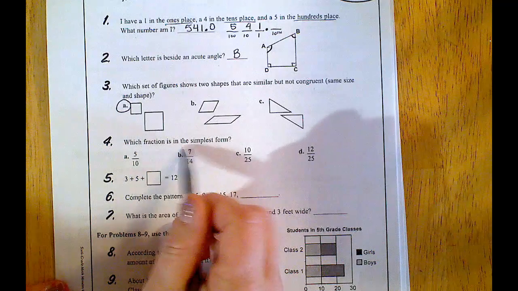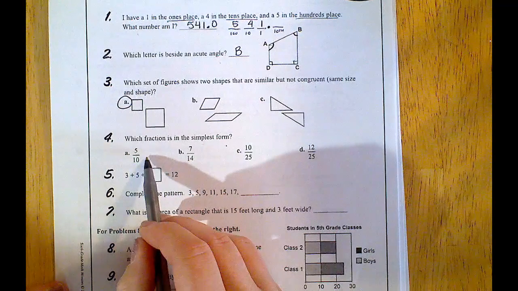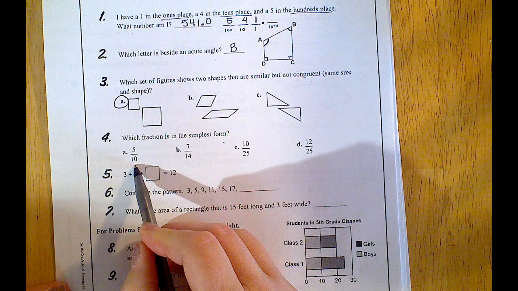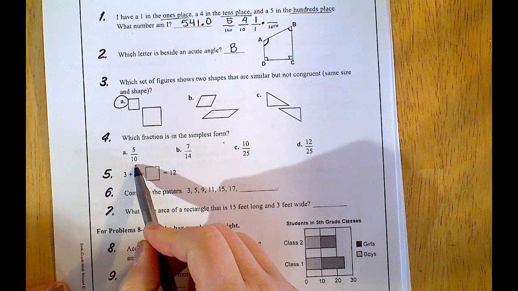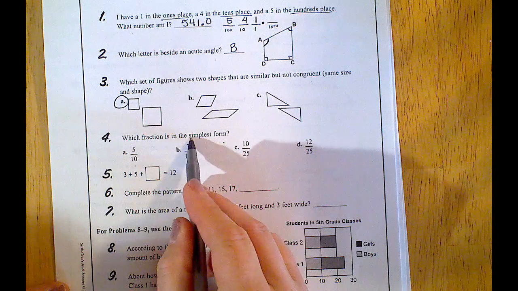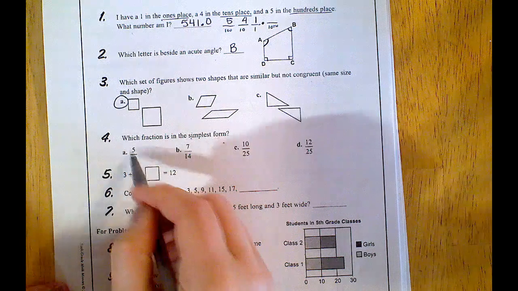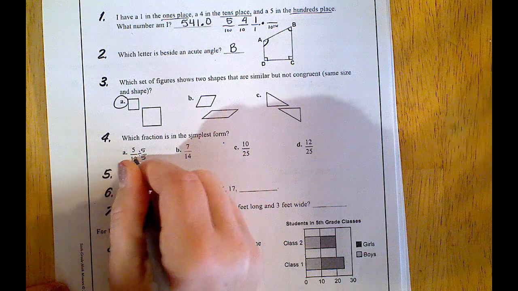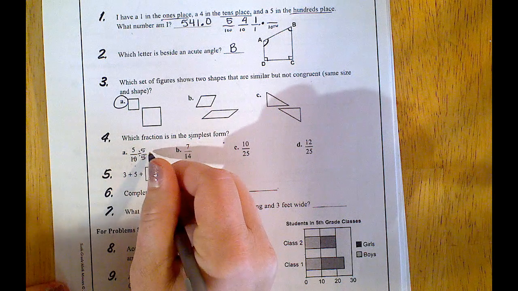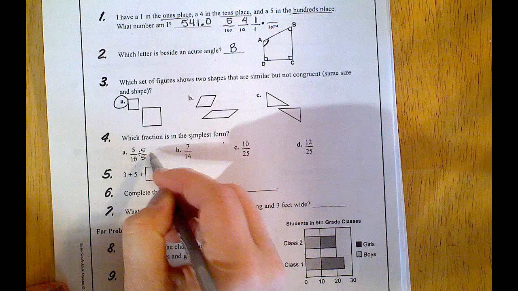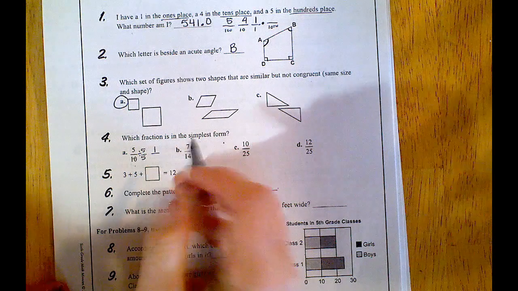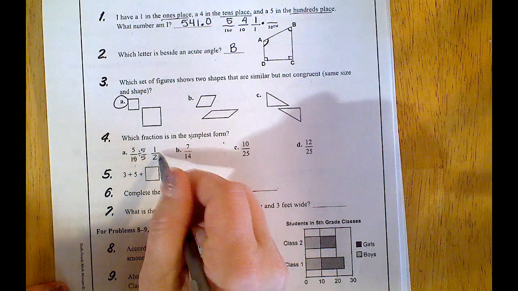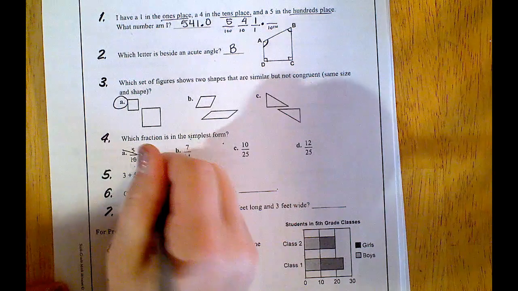Which fraction is the simplest form? So if you're figuring out simplest form, you have to say, can the top number go into the bottom number? And if it can, then it's not in the simplest form. And they want to know which one is in the simplest form. So can 5 go into 10? How to figure that out with a fraction is you would divide the top and the bottom by the same number. So 5 divided by 5 is 1, and 10 divided by 5 is 2. So is this in the simplest form? Nope. I don't see a half anywhere, so we know it's not A.